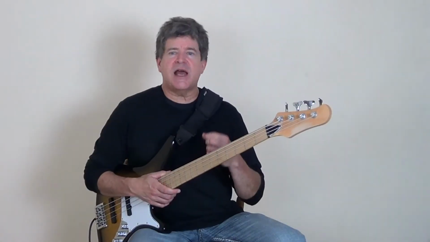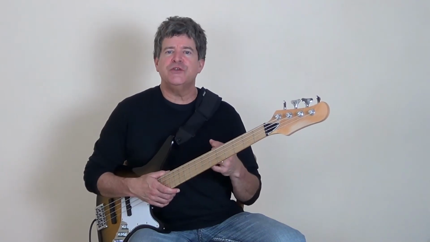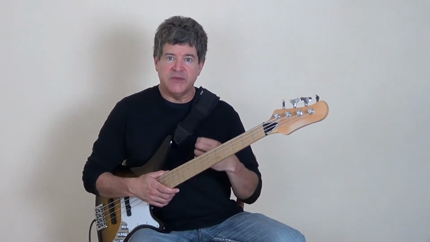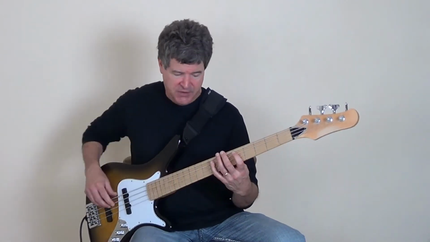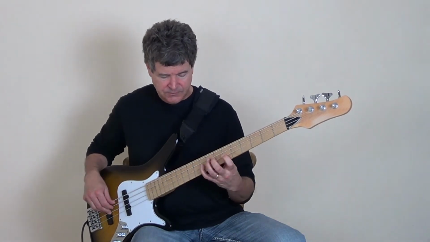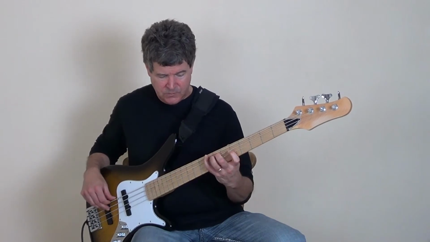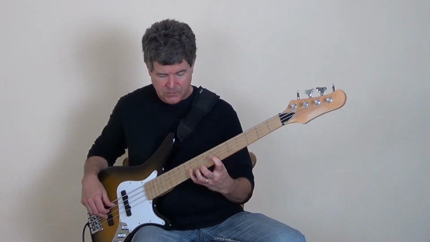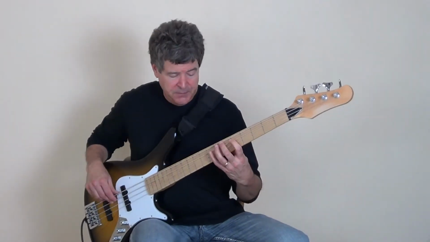Exercise 6 is exactly the same as the others, except it ends on the 1 chord using the minor 7th. And then the extension to that will be the flat 3 major 7. So we've got this. So one more time.